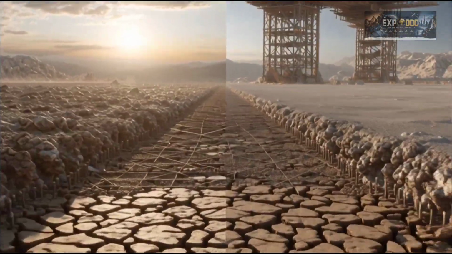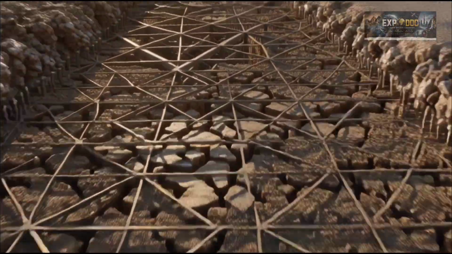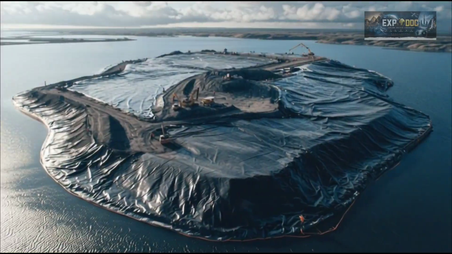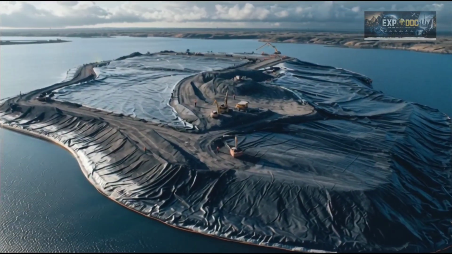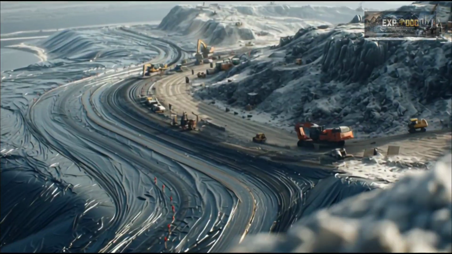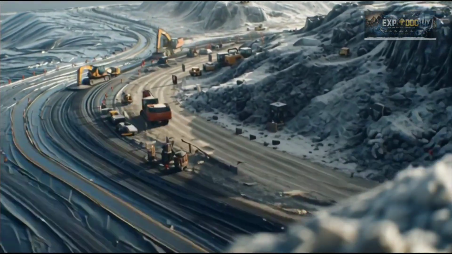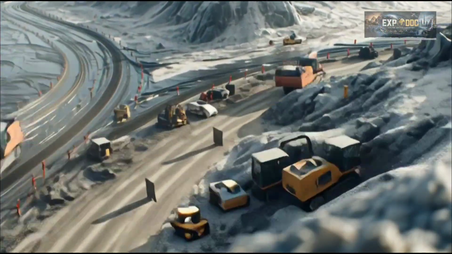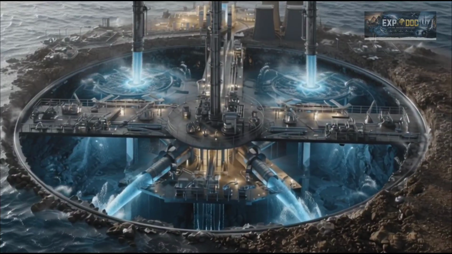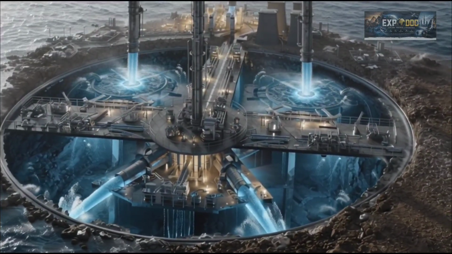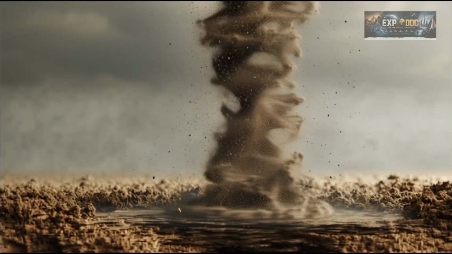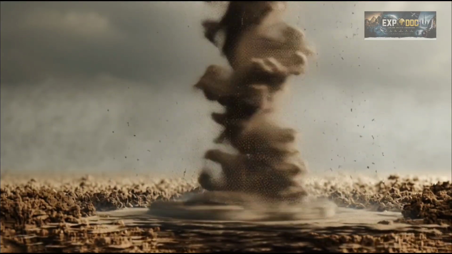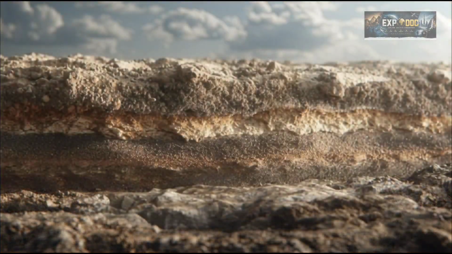One of the most effective methods is vacuum consolidation. The surface of the reclaimed land is covered with an airtight membrane, while powerful pumps create a vacuum beneath it. This process rapidly removes water from the soil, making the sand significantly denser and far more stable. Another widely used technique is preloading. Engineers temporarily place millions of additional tons of sand on top of the newly formed island. This extra weight speeds up the natural settlement of the ground.